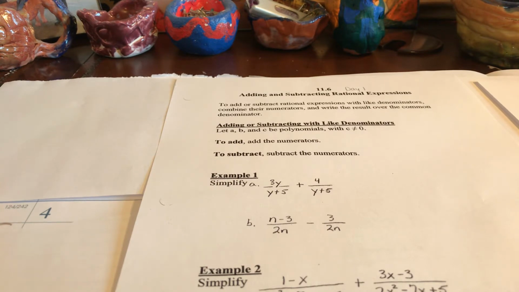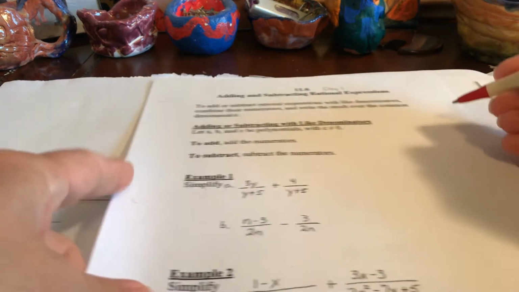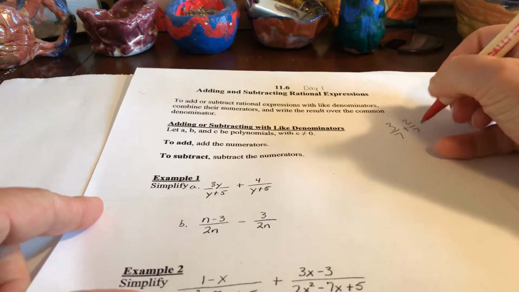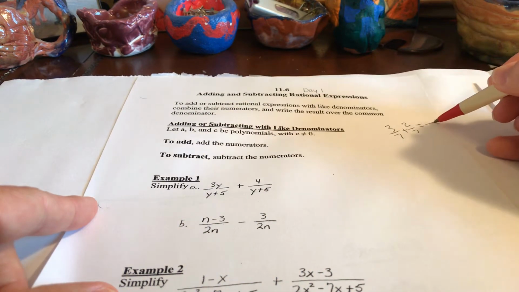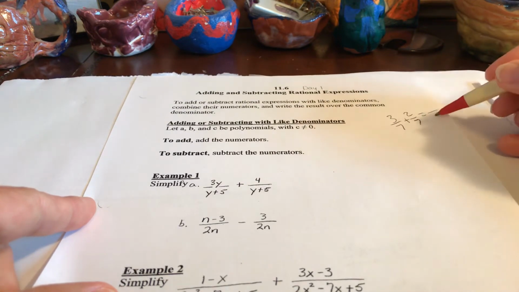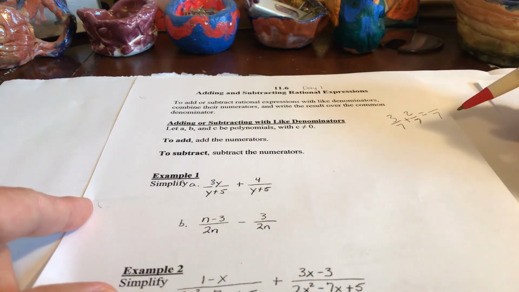All right. So 11.6, adding and subtracting rational expressions. You need to remember your directions, I guess, for just adding and subtracting regular fractions. So let's just say I throw up on the top of this page something like 3/7 plus 2/7. You know your rules for adding fractions is that you do need a common denominator, the same expression or number in your denominator. So since I have 7s, I just carry that all the way through the common denominator. The denominator will stay 7.